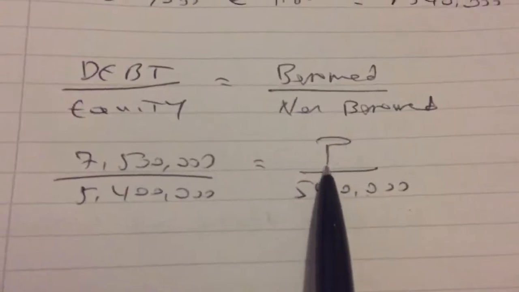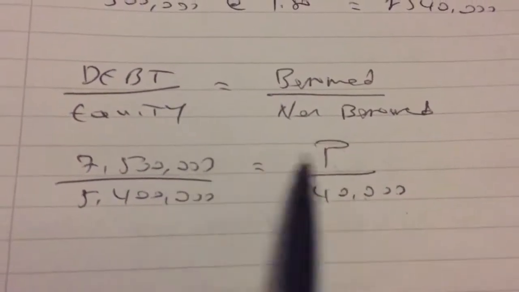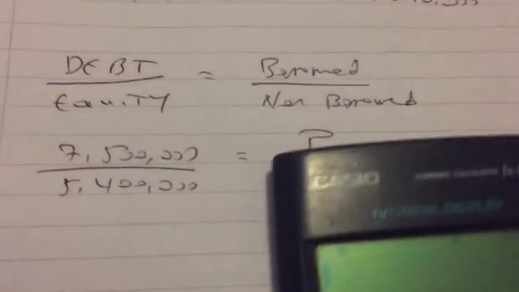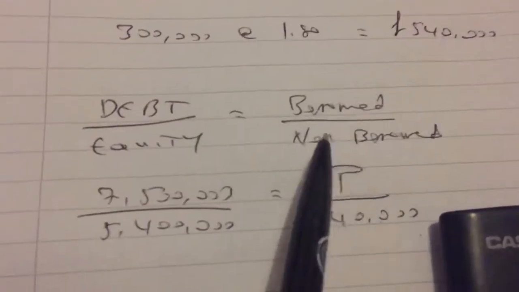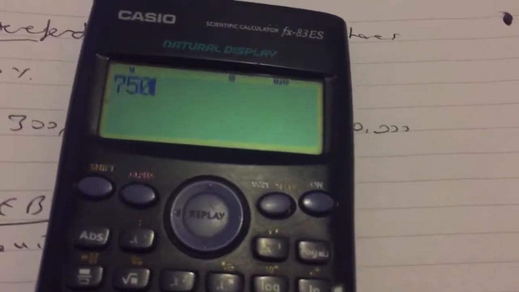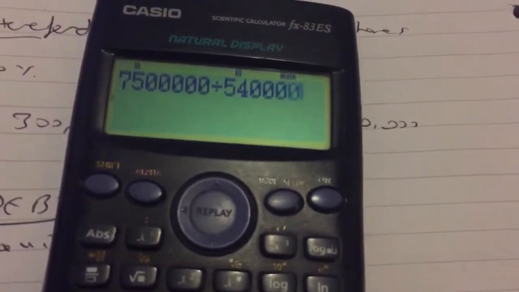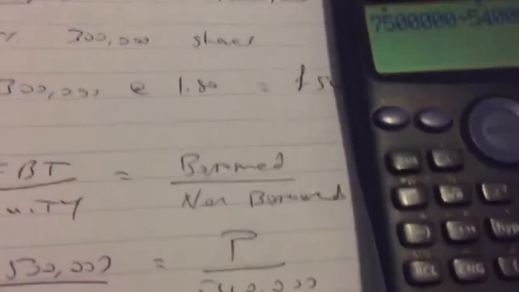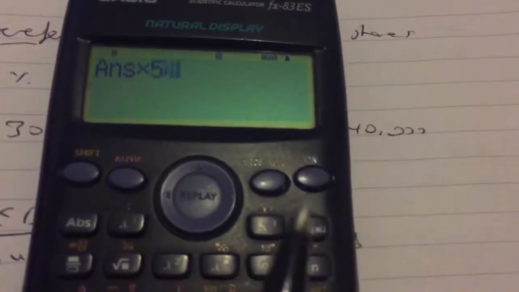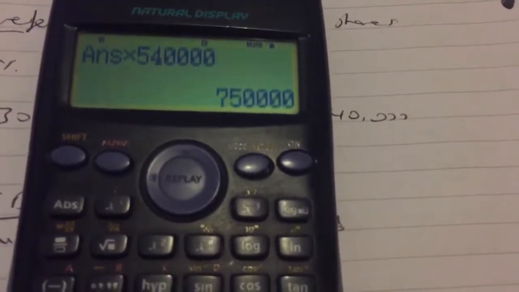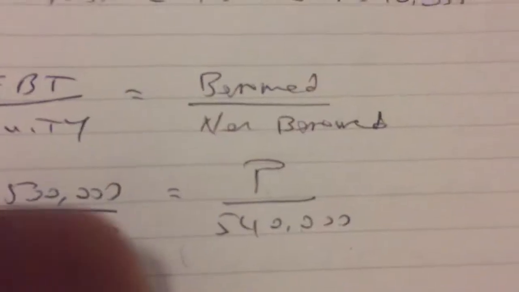Just by looking at this, you can tell P is 750k because there's just a 10% difference. We worked out the debt, the equity, and we know the non-borrowed. But to be 100% sure, in the calculator: 7,500,000 divided by 5,400,000, and then times 540,000 equals 750,000. So he's borrowing 750,000 on top of the money he has.